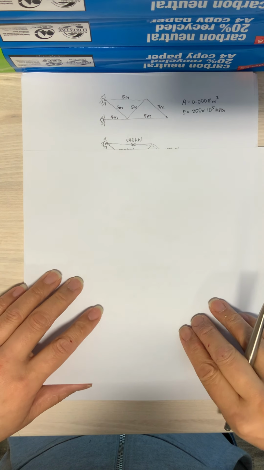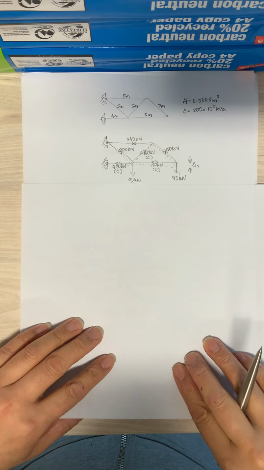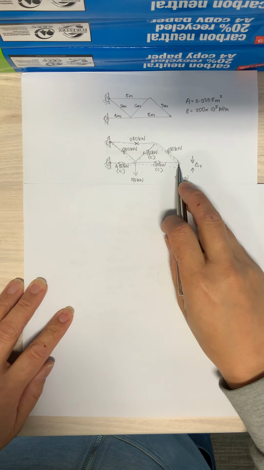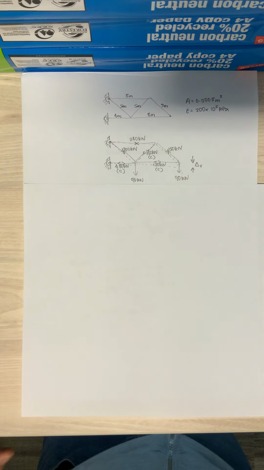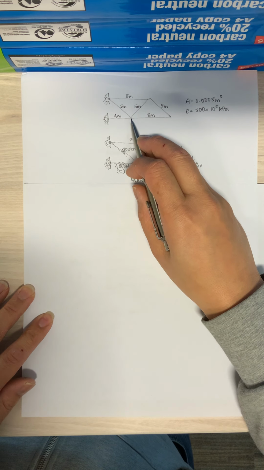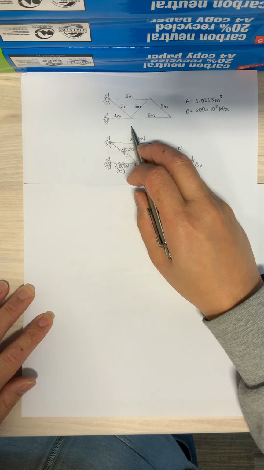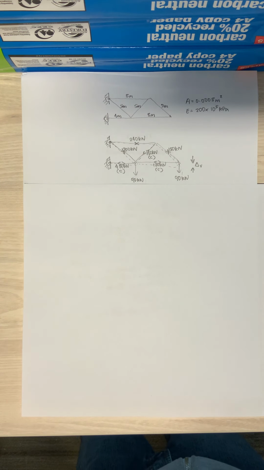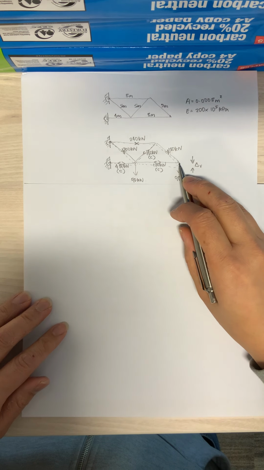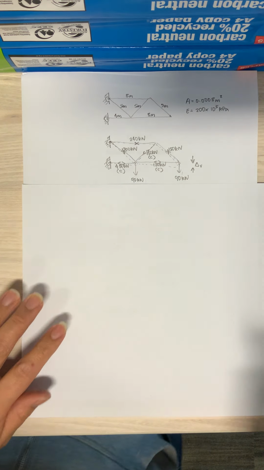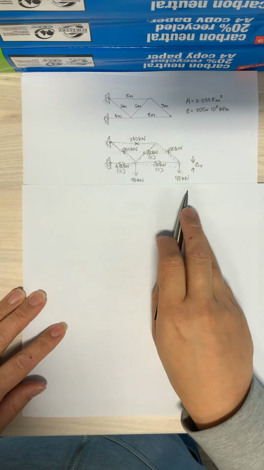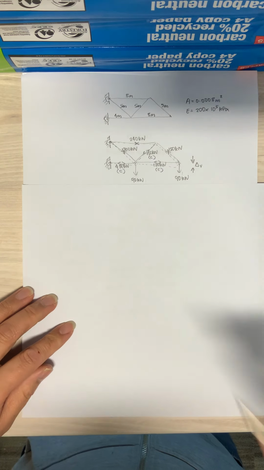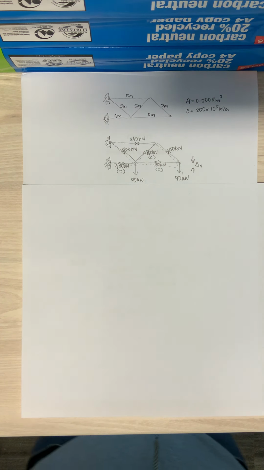Now let's say that our truss is under a vertical load of 90 and another vertical load of 90. So we've got a truss here, and I've applied 90 kilonewtons here, and I've applied 90 kilonewtons here. And I would like to know what my deflection at the end of the truss is. So the question is, it's under 90 kilonewtons and 90 kilonewtons. What is the vertical deflection of the truss at the end here?